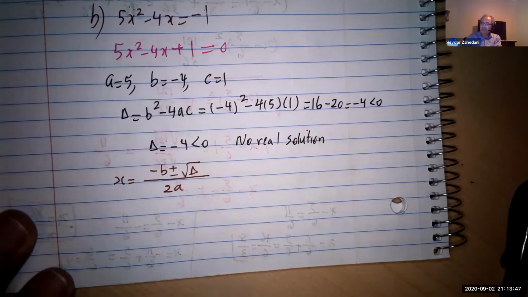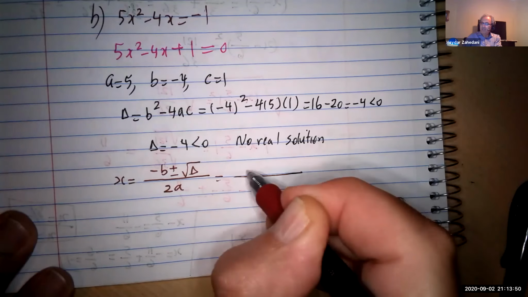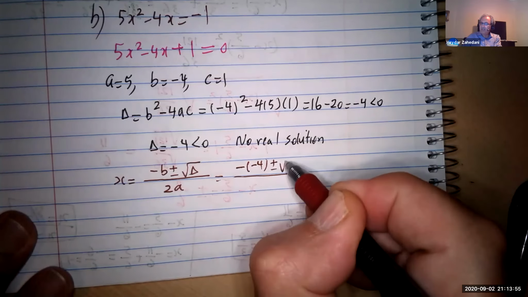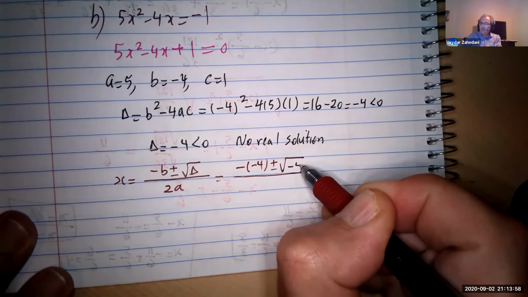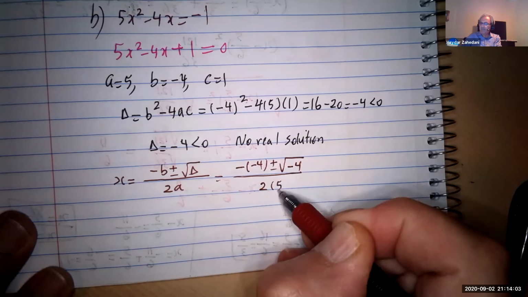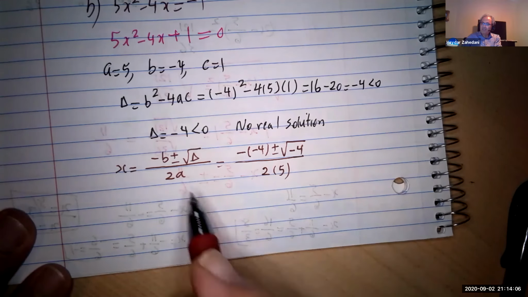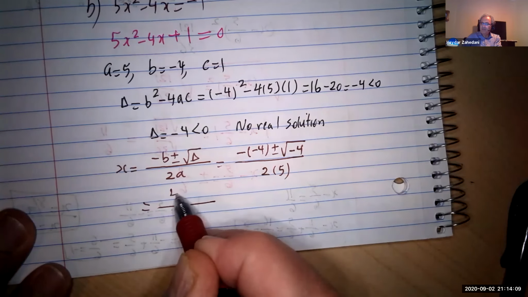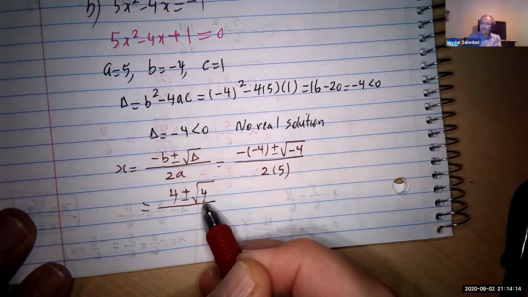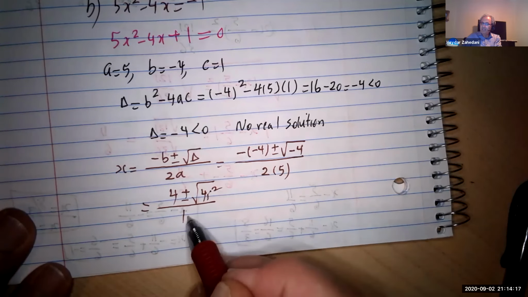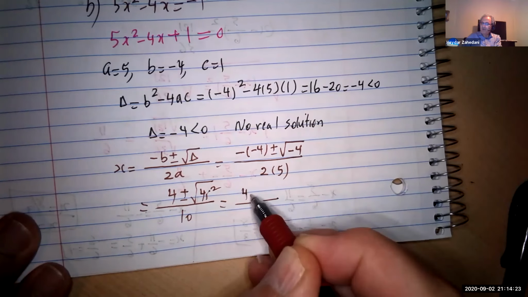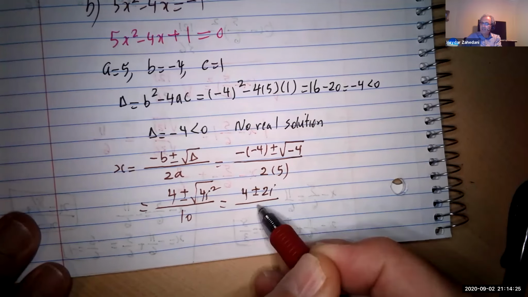B is negative 4, so that gives negative 4 plus or minus radical delta. Your delta is negative 4, divided by 2a, which is 2 times 5. Go on, simplify. This is 4. Remember radical negative 4, we change it to the radical 4i squared. And this is 10. Now 4i squared can be done. It's going to be 4 plus or minus 2i over 10.